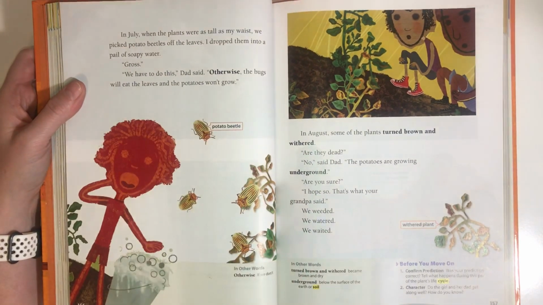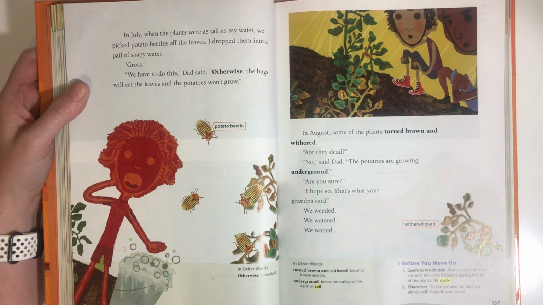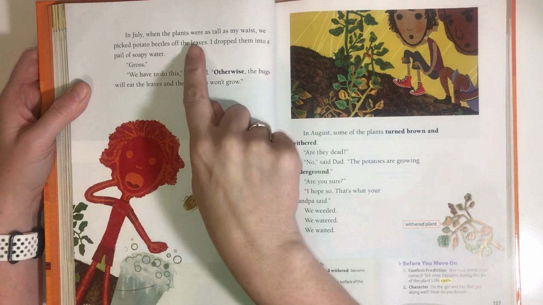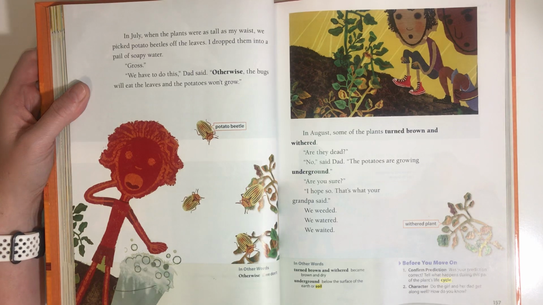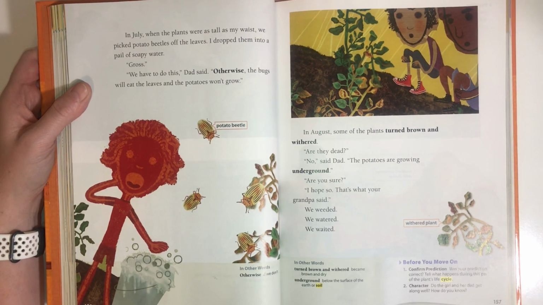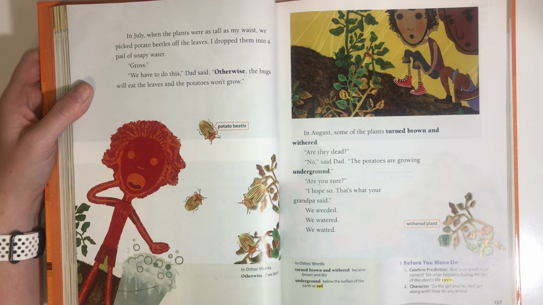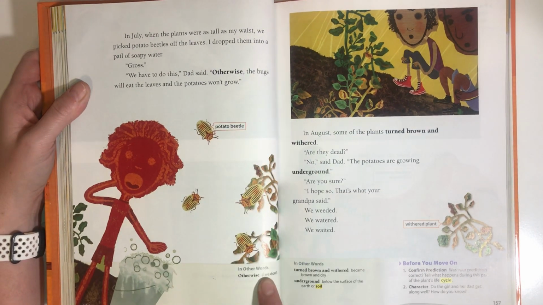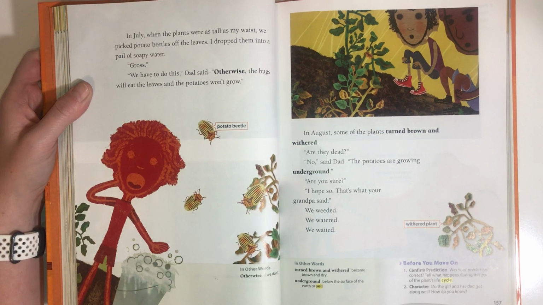In July, when the plants were as tall as my waist, we picked potato beetles off the leaves. Now, can you imagine how tall those plants were? The author says they were as tall as my waist. So that's pretty tall. Stand up and measure. That's a pretty tall plant. I dropped them into a pail of soapy water. Gross! We have to do this, Dad said. Otherwise, the bugs will eat the leaves and the potatoes won't grow.